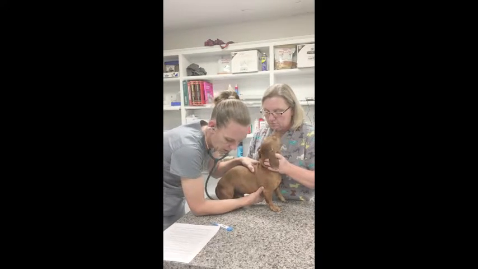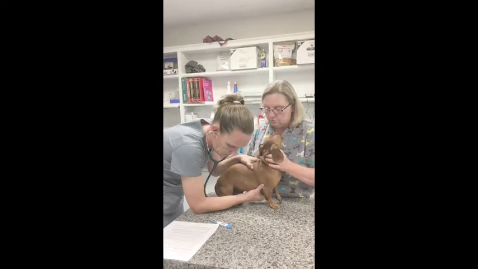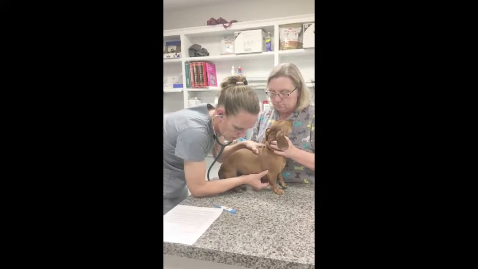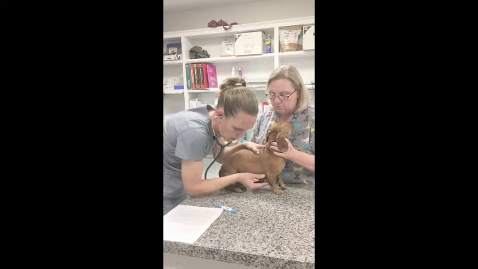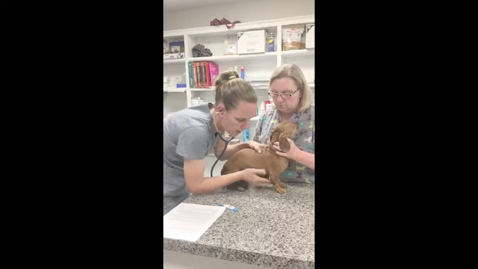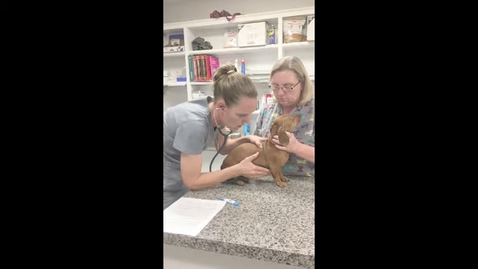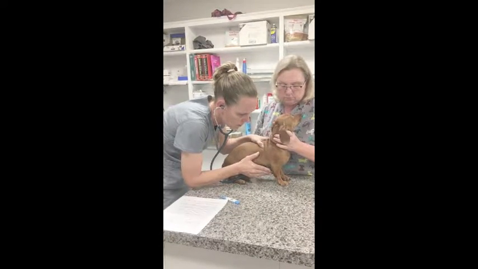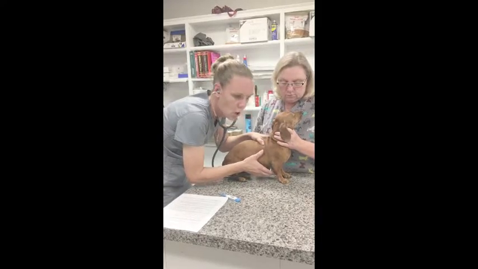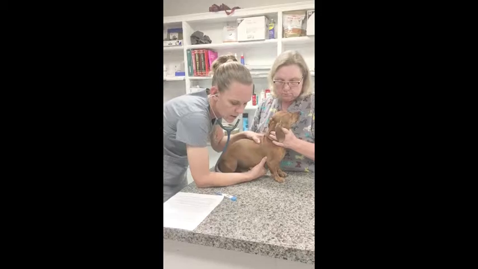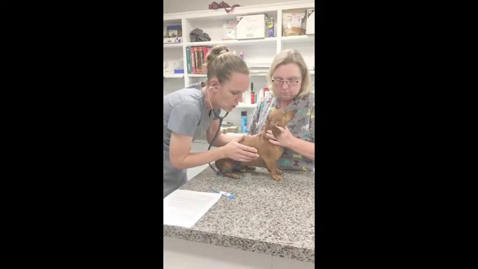So I'm going to continue on listening to his heart. I'm listening on all areas of his chest. I want to hear all sides of his heart, all the valves. I hear no murmurs, no abnormalities in his heart rate or his heartbeat. Then I'm going to move on to his lungs.